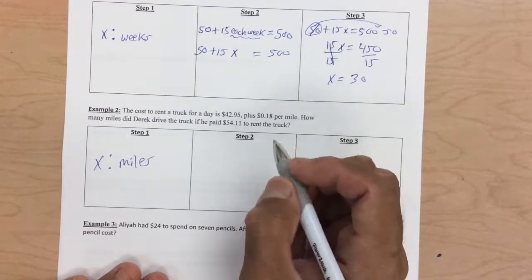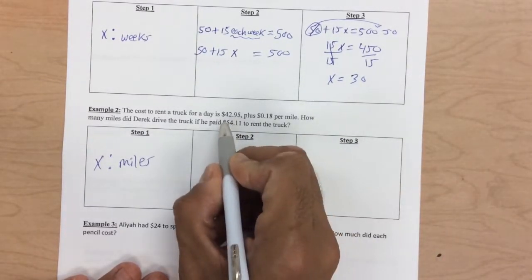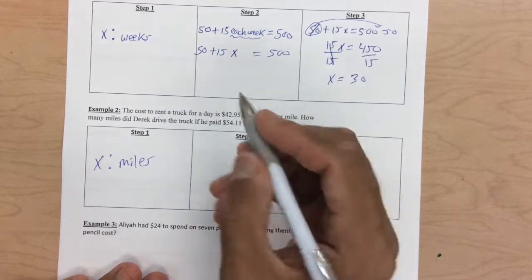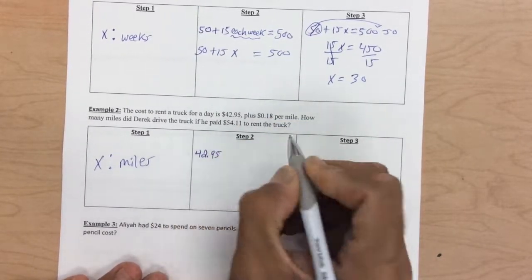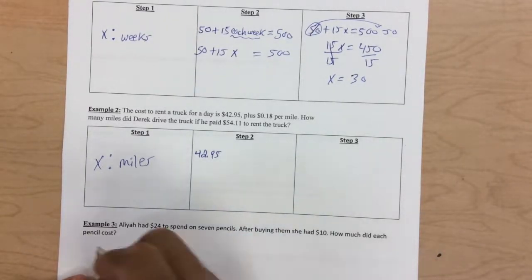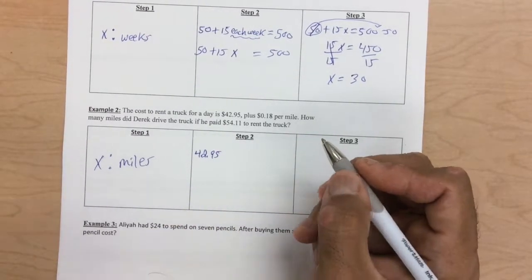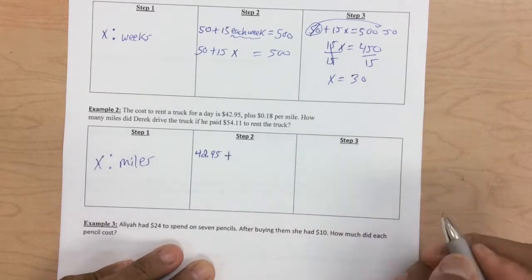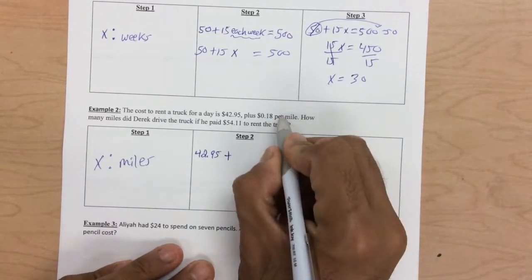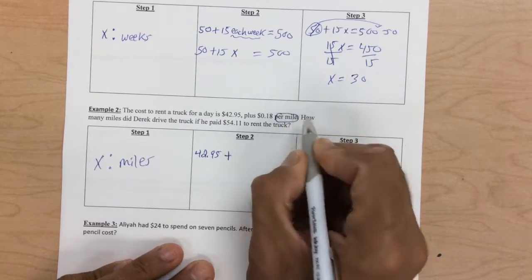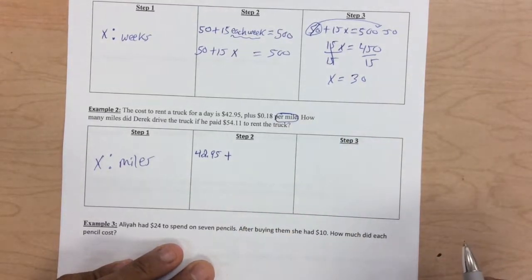So with that being said, let's create an equation. Just to rent the truck itself, he was charged $42.95. So that's the base fee. So I'm going to just go ahead and write that down. Plus, he's also going to get charged 18 cents per mile. Well, if you notice the words per mile, I don't want per mile, okay?